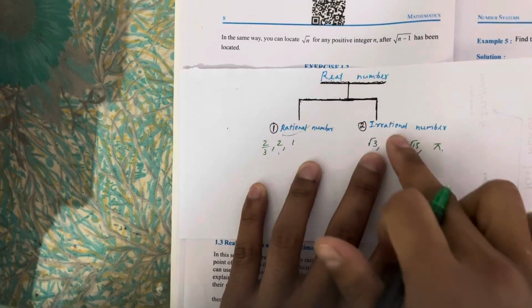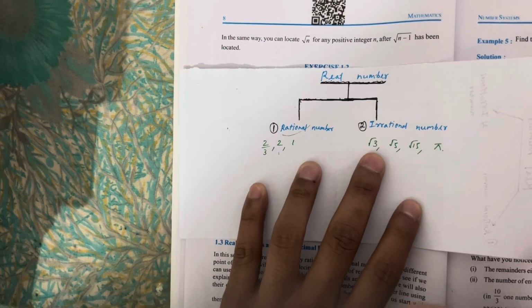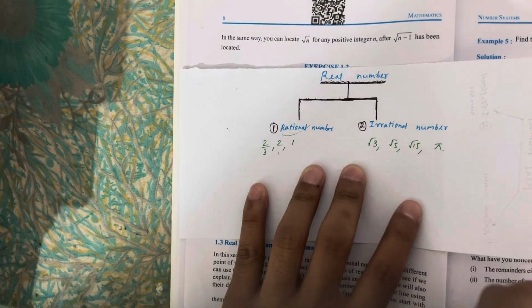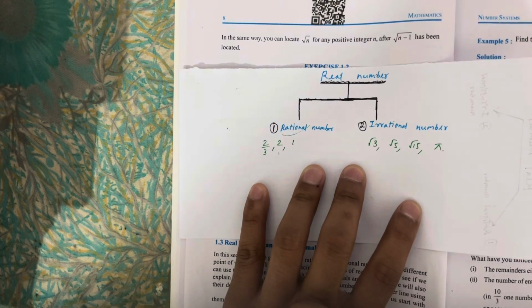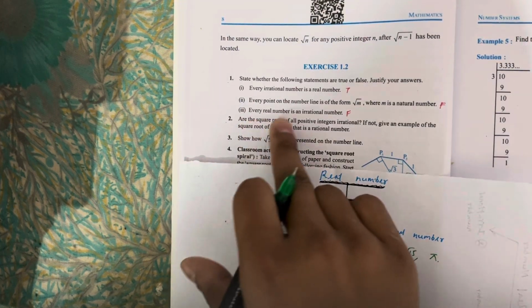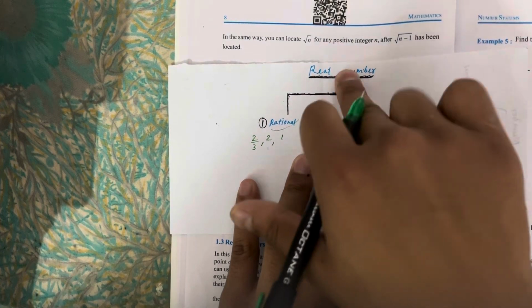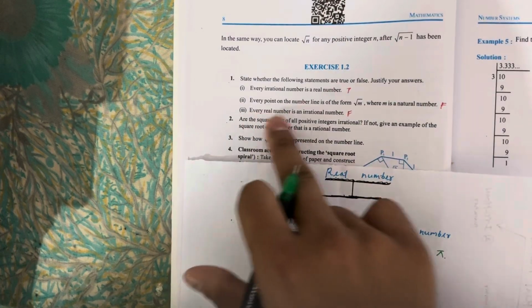Every real number is not an irrational number. Actually, 2/1, then 3, 4, 5, 6 are also real numbers, but the statement says that every real number is an irrational number. So this statement is false.